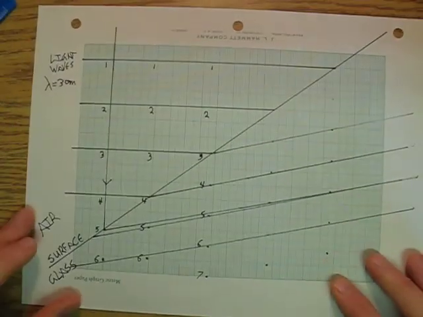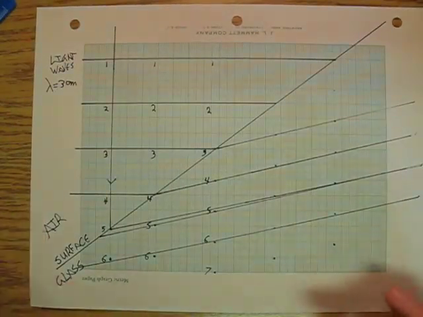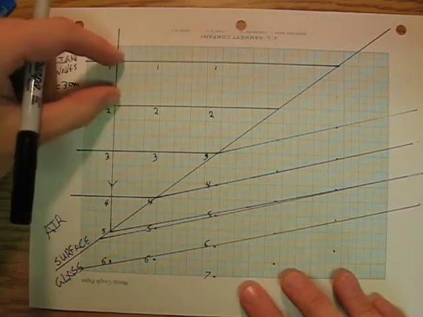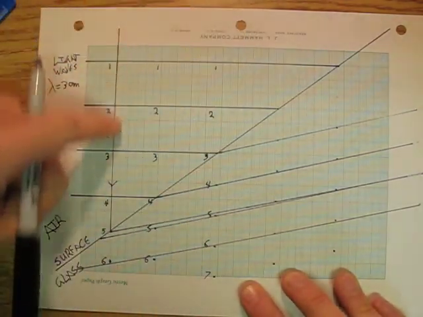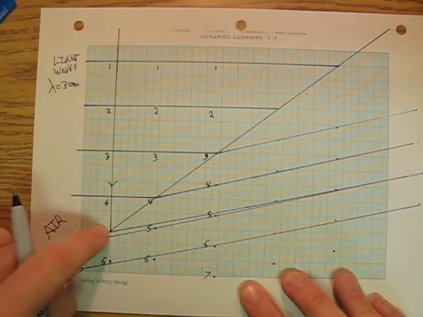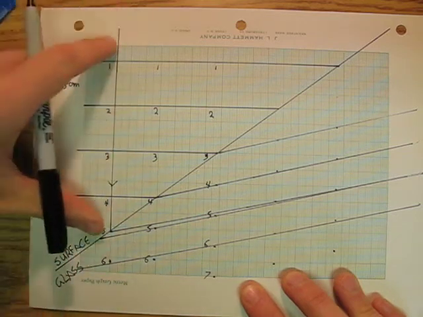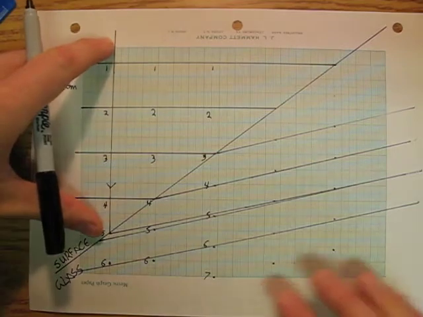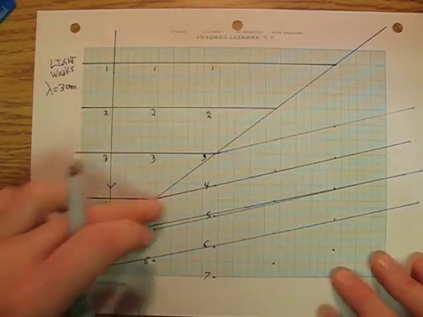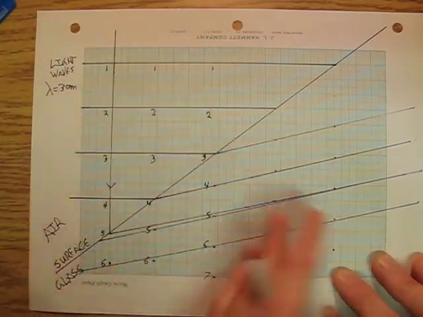And so what you see is that at the surface, the waves are going this way right outside in the air, and then when they hit the surface they bend.